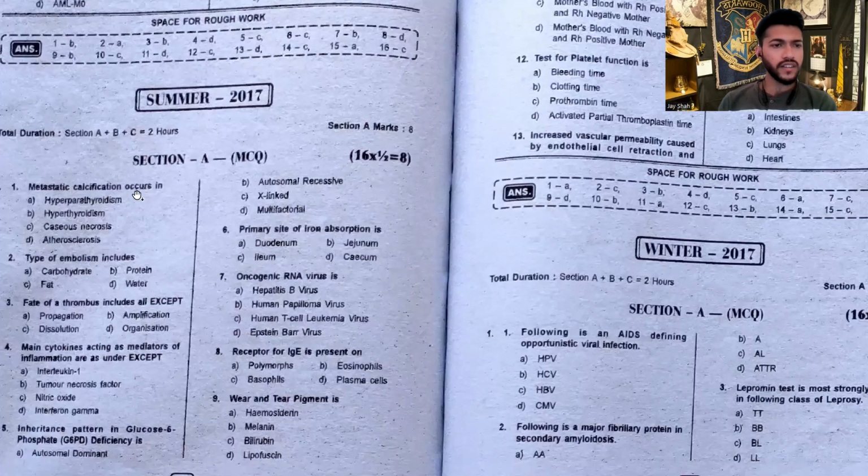Metastatic calcification occurs in hyperparathyroidism. Yes, there is increased serum calcium. Caseous necrosis, atherosclerosis, no, you'll have dystrophic. Type of embolism includes fat. Water does not embolize, neither does protein nor does carbohydrate.